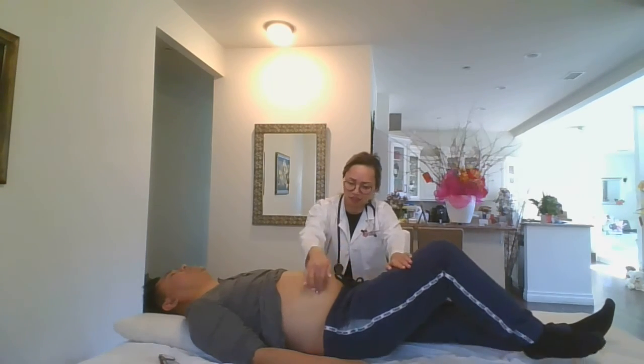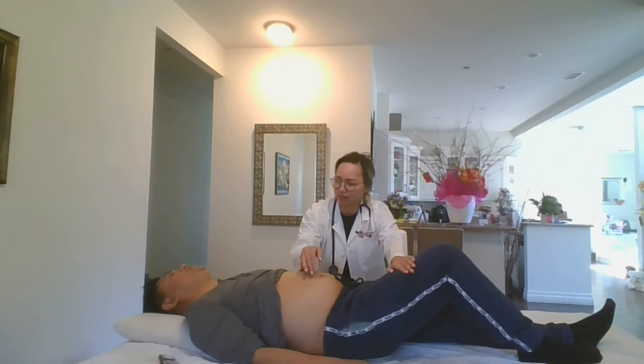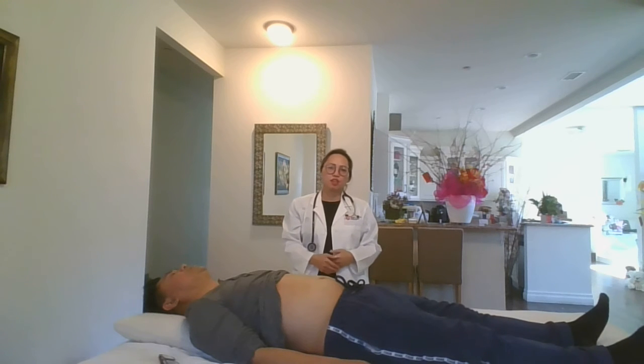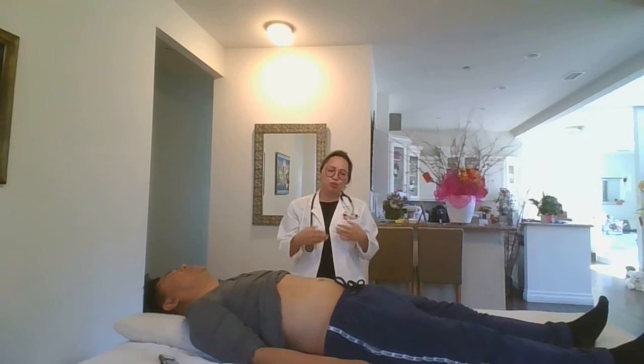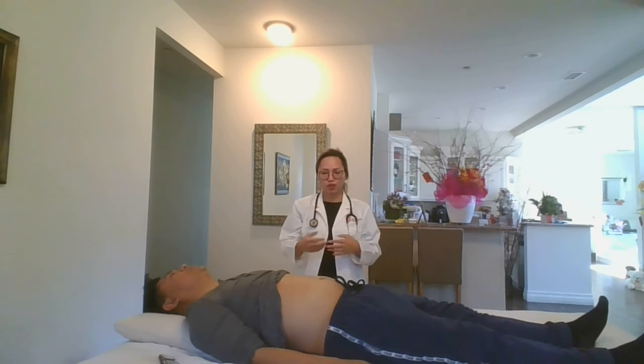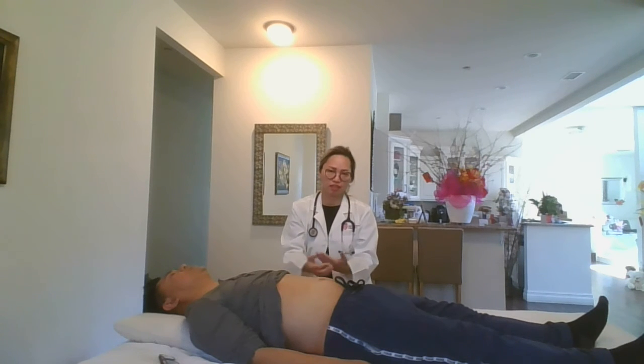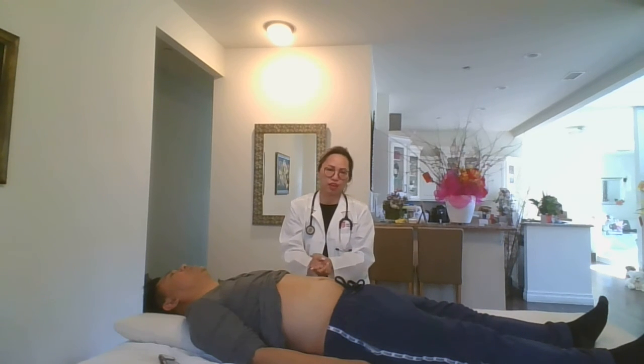How about this area? No pain. Okay. This means he doesn't have any appendicitis. So the next step, I want to perform a test to check if the patient has ascites. He doesn't have ascites. It's just to perform the test for education.